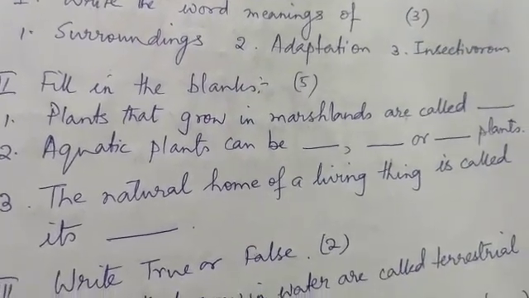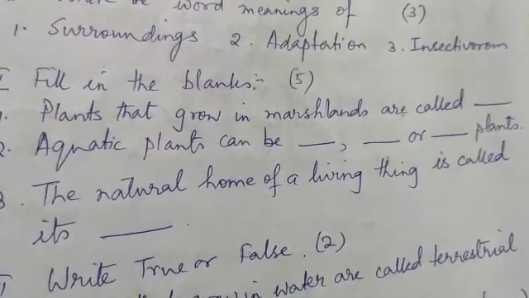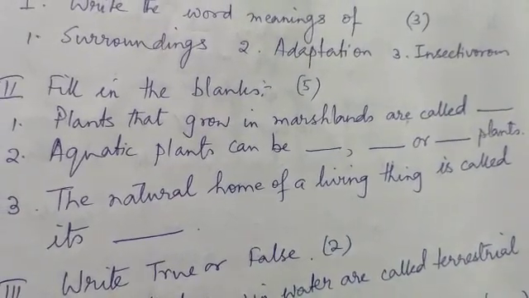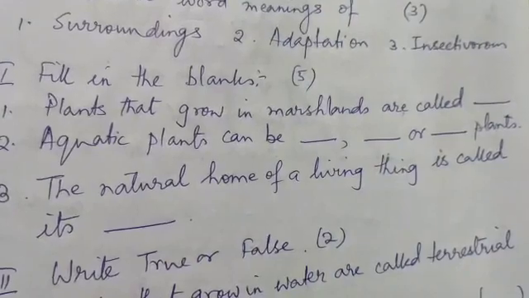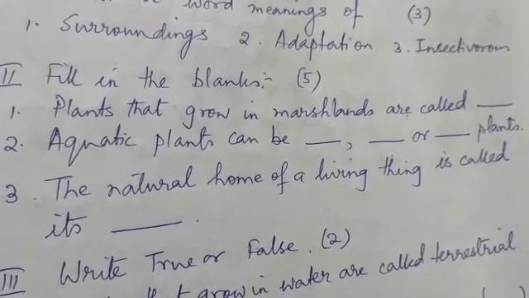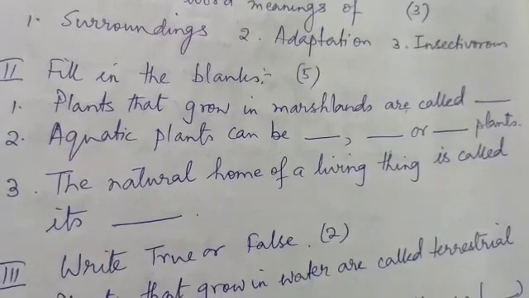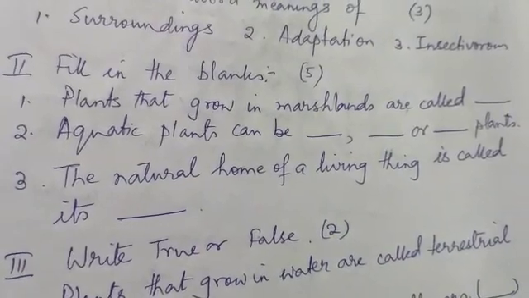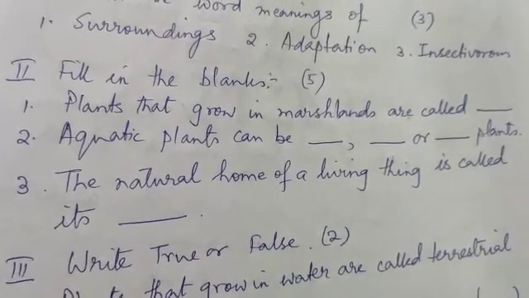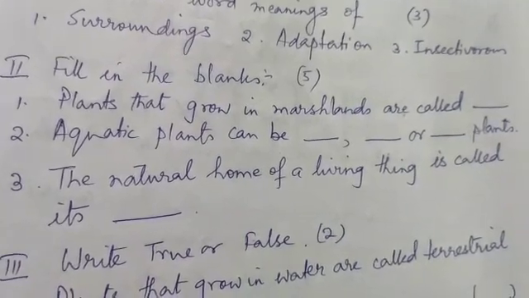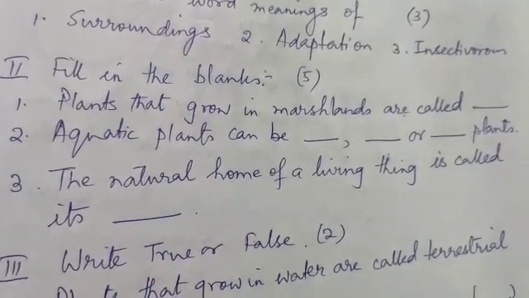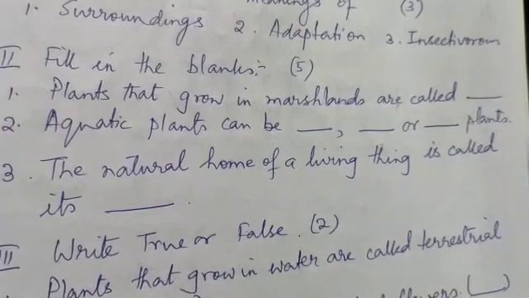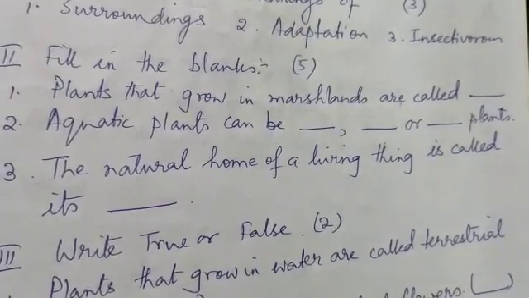Number 2, fill in the blanks. Plants that grow in marshlands are called dash. Just now I told you. Aquatic plants can be dash, dash or dash plants. The natural home of a living thing is called its dash. So I repeat the fill in the blanks. Plants that grow in marshlands are called dash. Aquatic plants can be dash, dash or dash plants. The natural home of a living thing is called its dash.